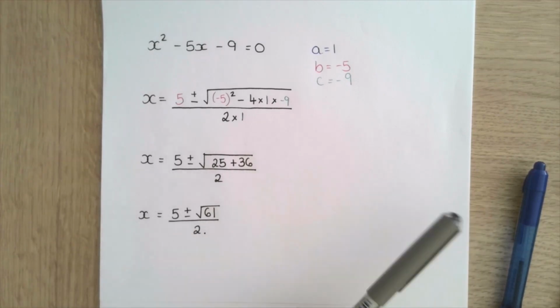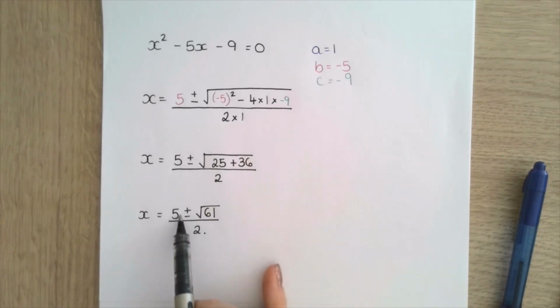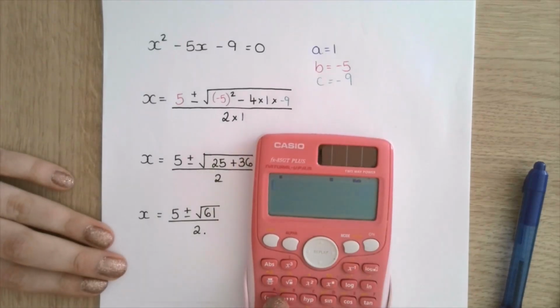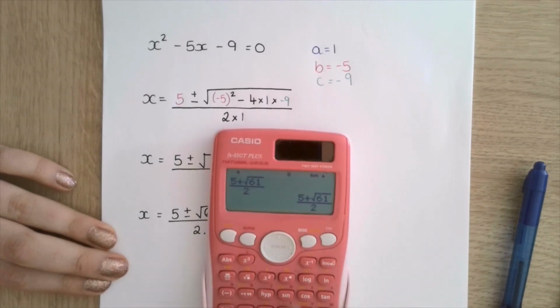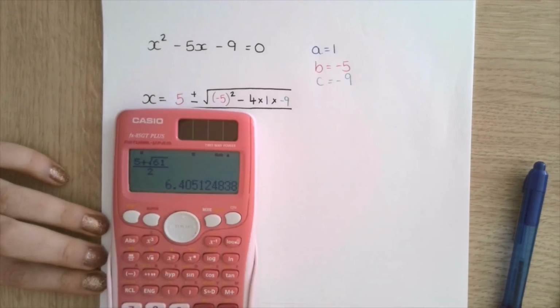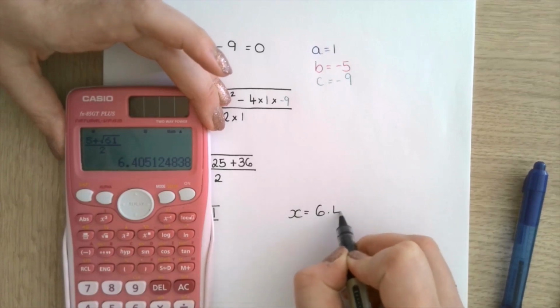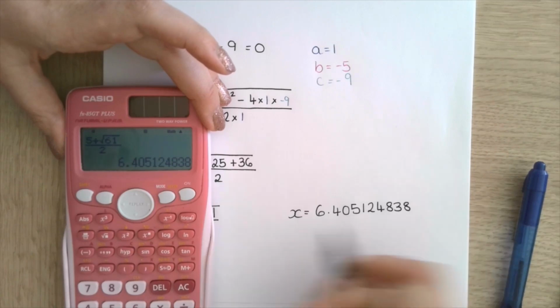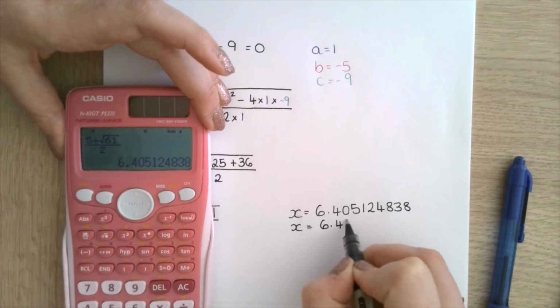And now what I do is just type into my calculator this. Now I can't type this part into my calculator. I am going to have to do it separately. So I'm going to have 5 plus the square root of 61 all over 2. So that gets me my first value, which when I just press SD gets me x equals 6.40512438, which I am going to round to, let's go 3 significant figures.